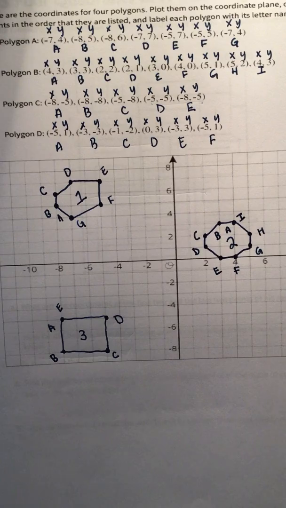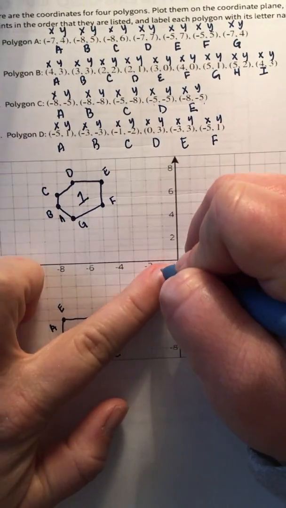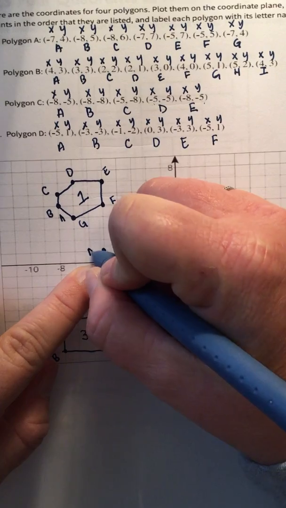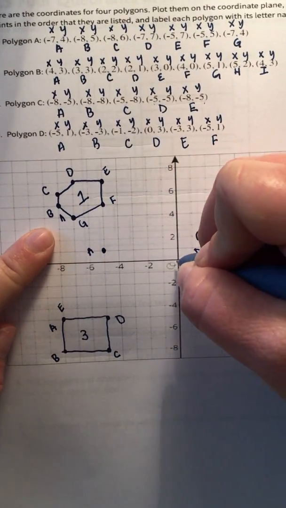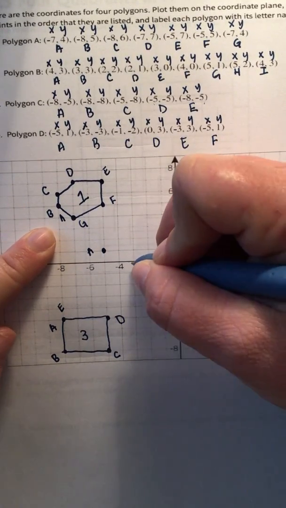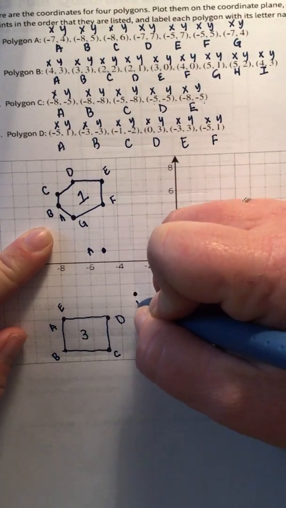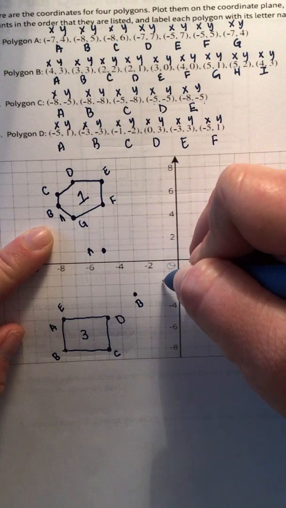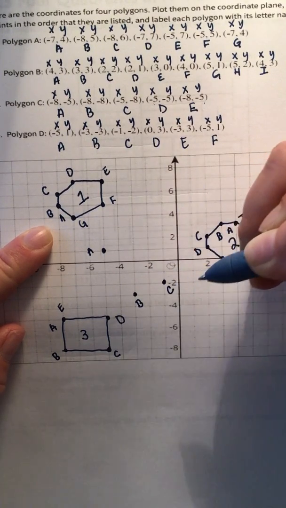All right, let's go ahead and do this last shape. So we're starting with -5, 1. So I'm going to go to the left to -5, and I'm going to go up 1, and that is going to be point A. Then I'm going to go to -3, -3. So this is going to be point B. I'm going to go to -1, -2, that's going to be point C.